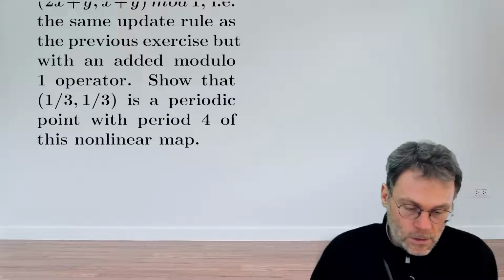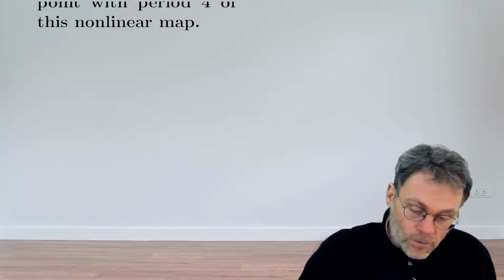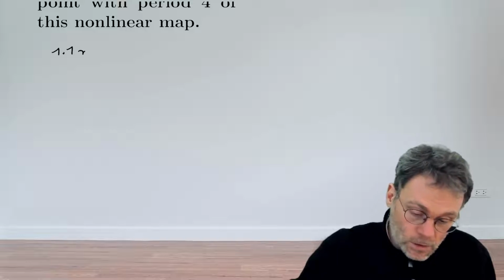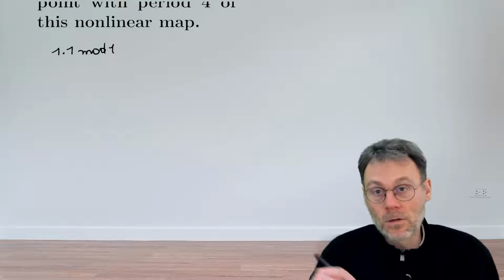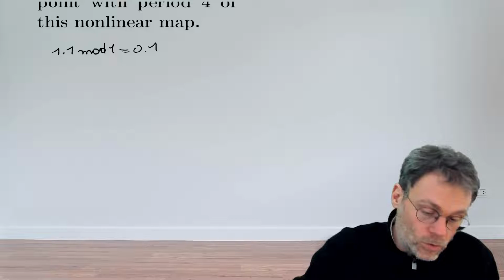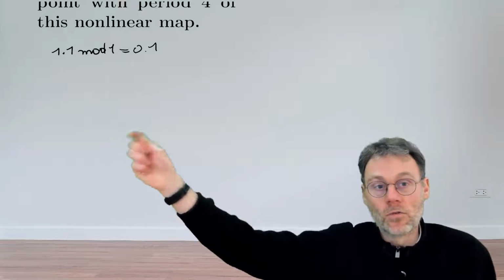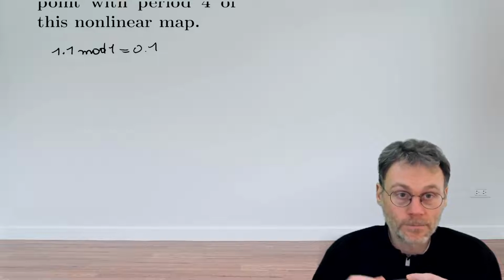So a quick reminder of what this mod 1 stuff actually means. If you have, for example, 1.1 mod 1, it just means that it's the remainder after division by 1. In this case, this will give us 0.1. So it's basically the stuff to the right of the decimal point that this mod 1 operator means.